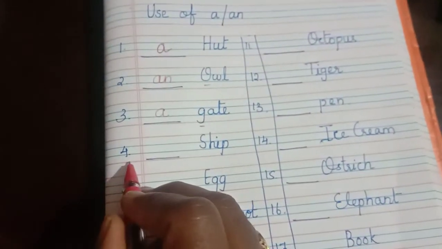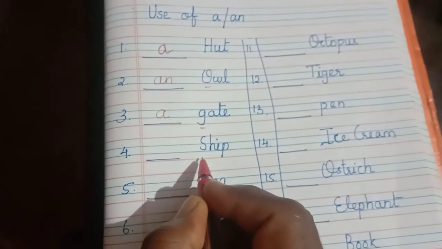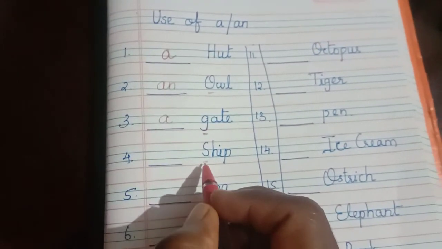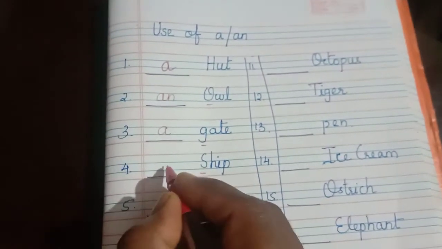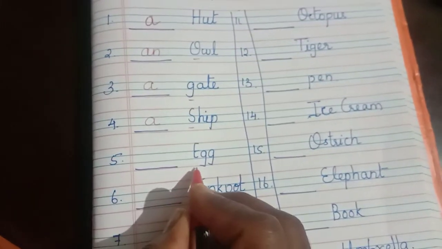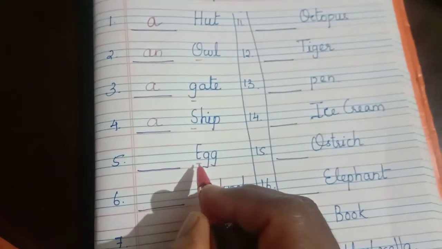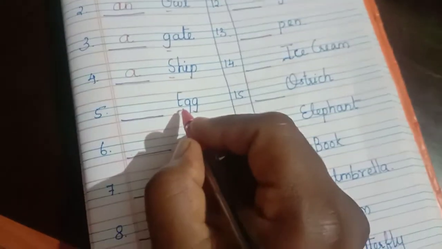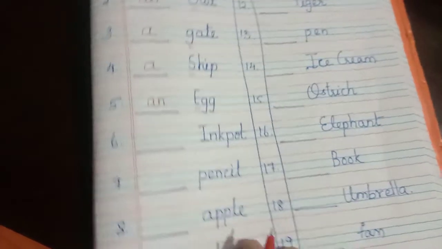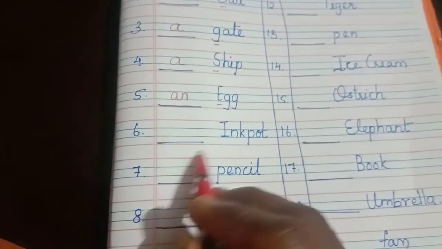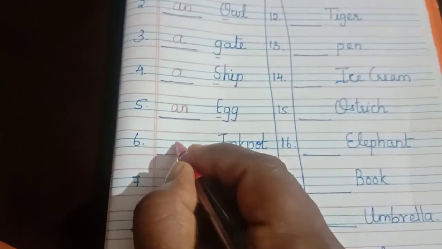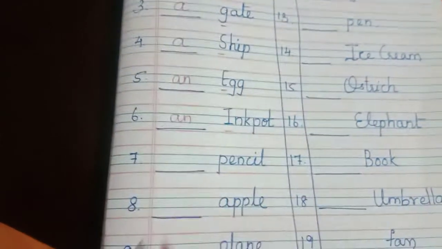Okay. The fourth one, dash ship. S is a vowel or consonant? Consonant letter. So we will write a. Okay. Fifth one, dash egg. The first letter is A, E, I, O, U, vowel letter. So we will write it here an. Okay. Number 6, dash ink pot. I is a vowel, so we will write an.